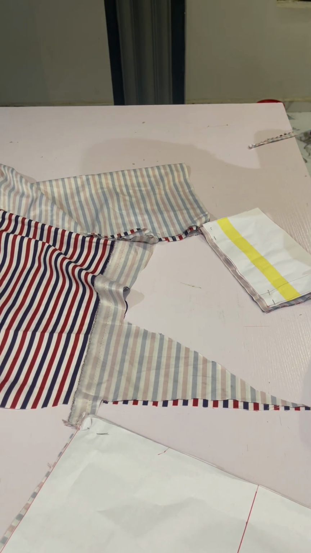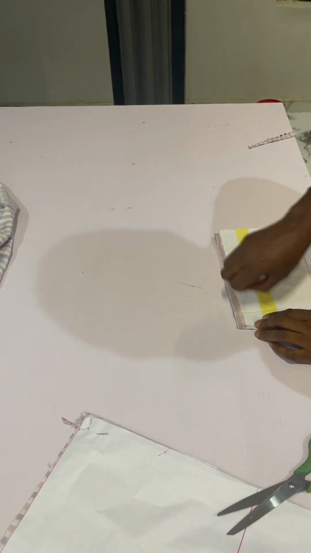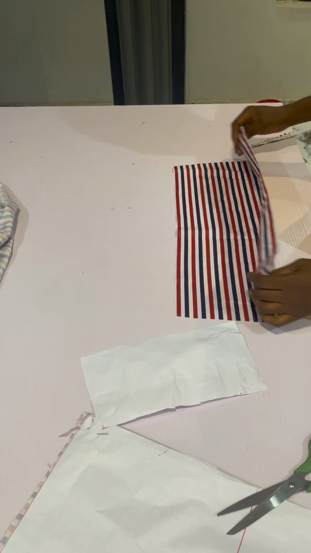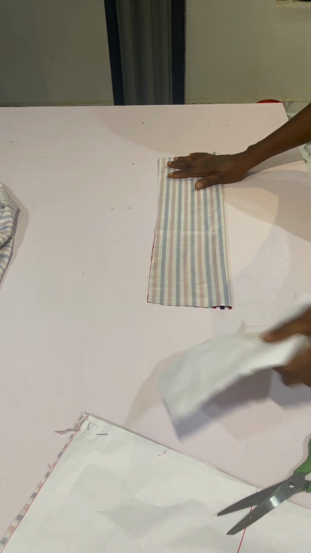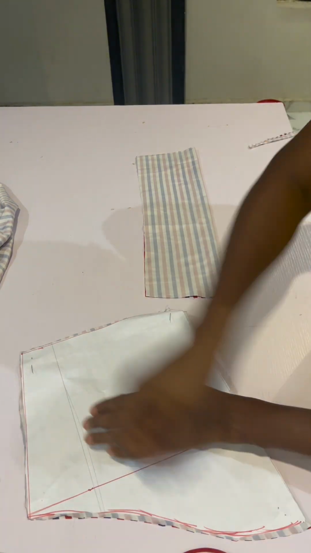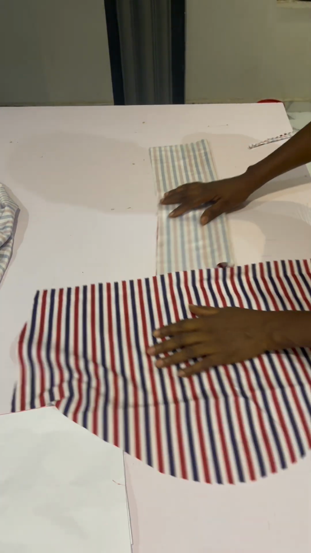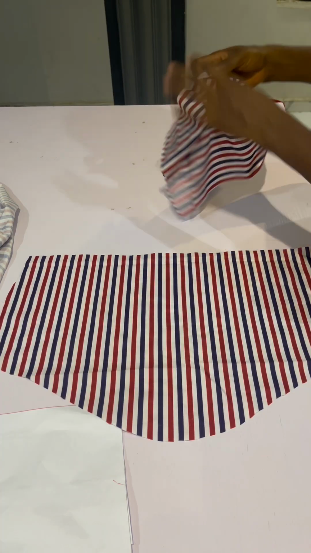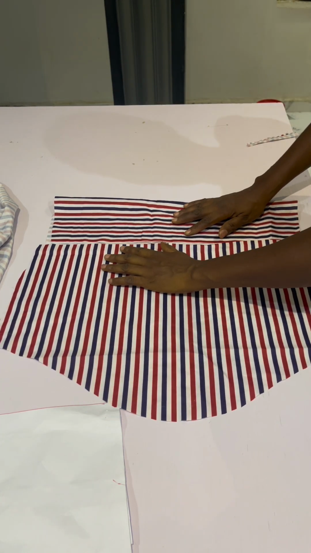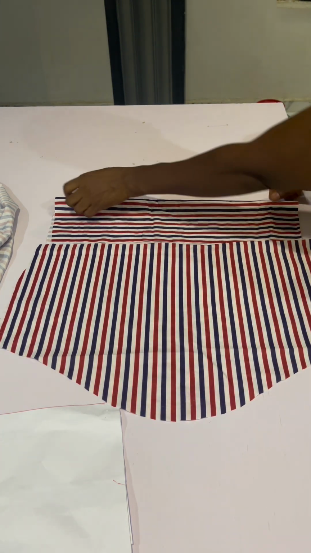So I'm going to show you how I'll place it. This is the one sleeve that I just cut now. I'm going to cut the second one. So this is how to place it. So right now you're going to place the small one on top of it, then you sew.